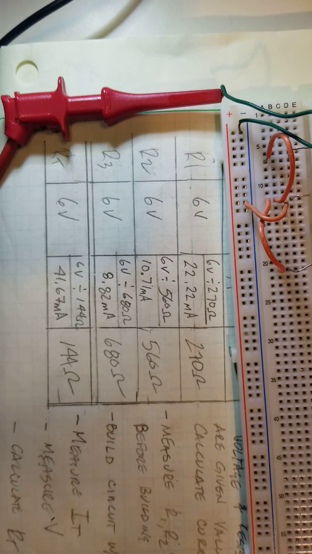We're going to take a look at Lab 15, which is troubleshooting parallel circuits, and we'll talk to you about how to analyze that next.